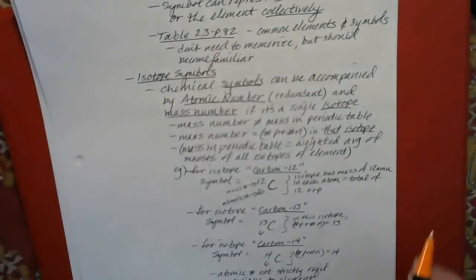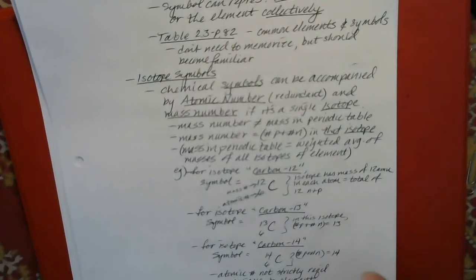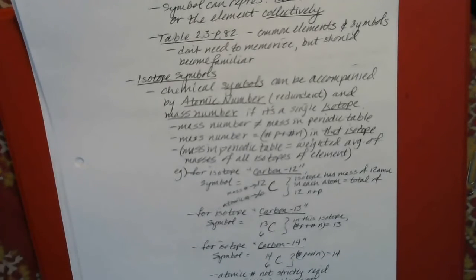The table on page 82 has a list of common elements and their symbols. I'm not going to go over them. You don't need to memorize them, but it would be a good idea to become familiar with them so that you can recognize them more quickly. It'll save time, which could be a factor. Well, it can be a factor for anything, tests, homework or quizzes, but especially on a test, which is going to be given in the classroom. So we'll have limited time to do it.